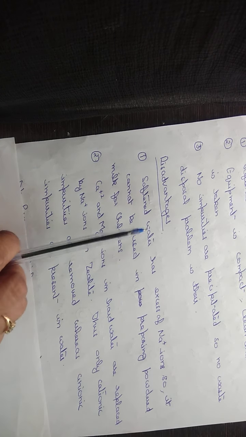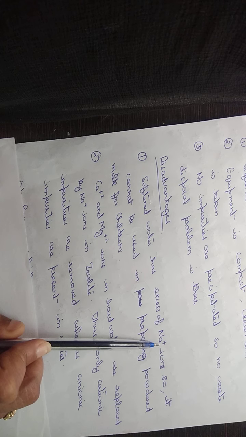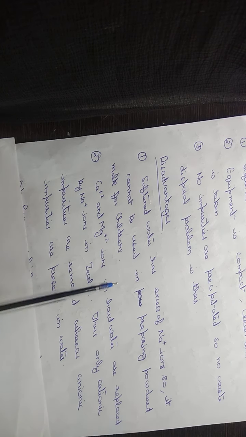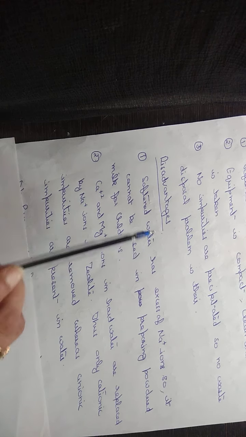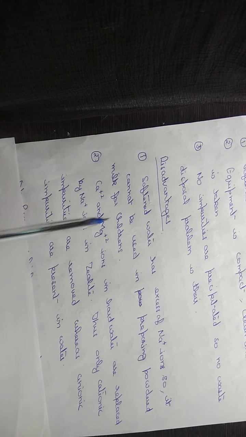The first disadvantage is that all the hardness causing cations, which are calcium and magnesium, are replaced by sodium. So the soft water has excess sodium ions present. This soft water cannot be used for preparing powdered milk which is taken by children because this water has excess of sodium ions. So children cannot use it; powdered milk cannot be made with this water.